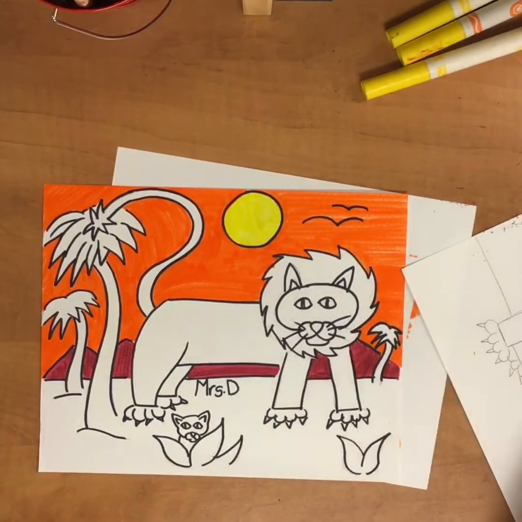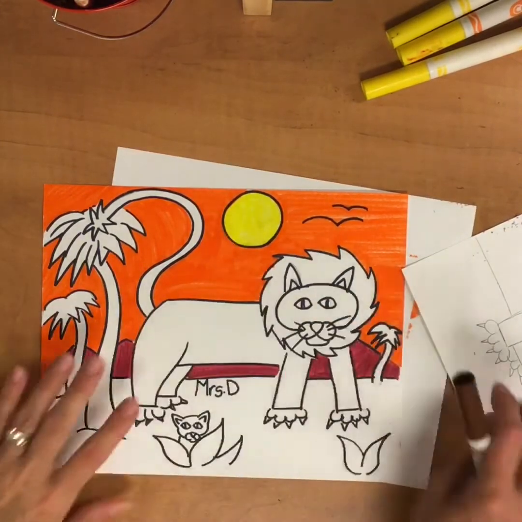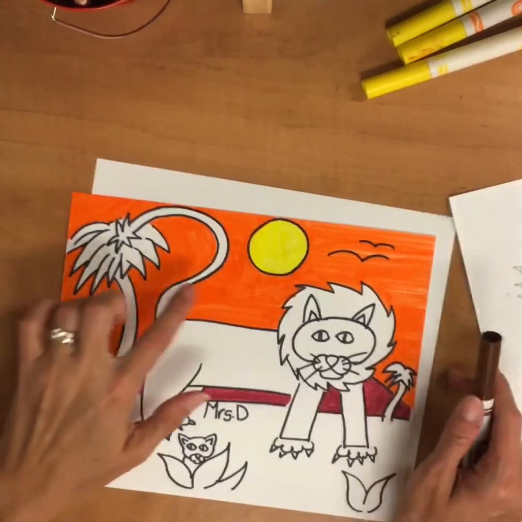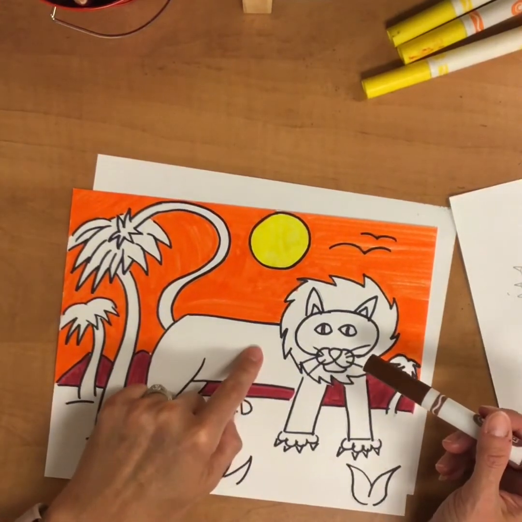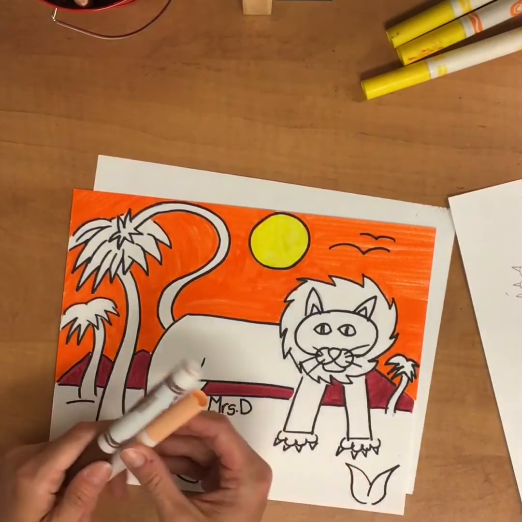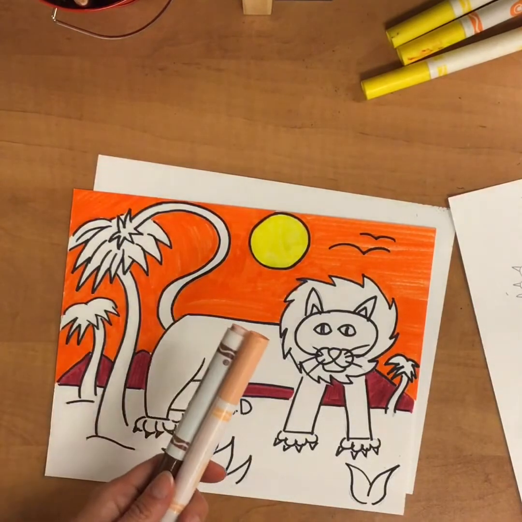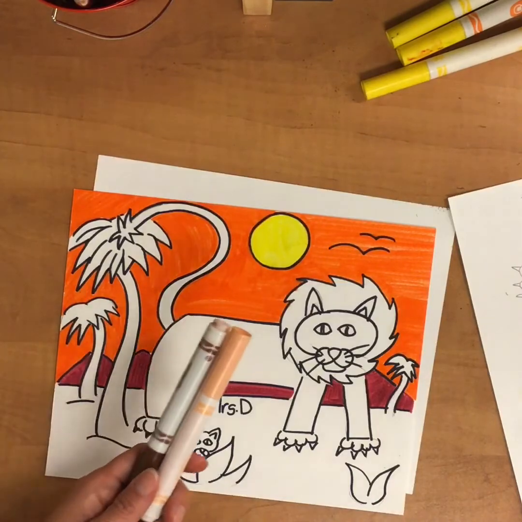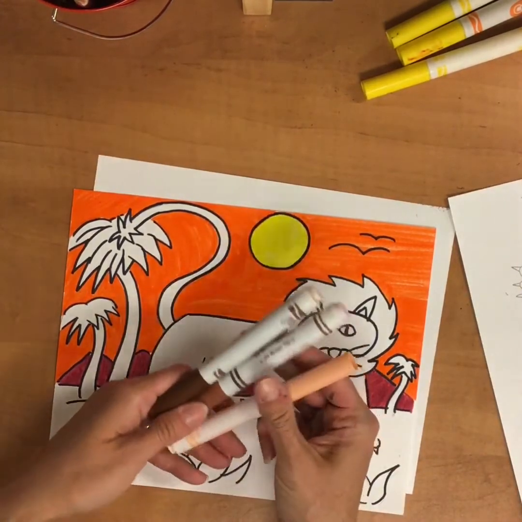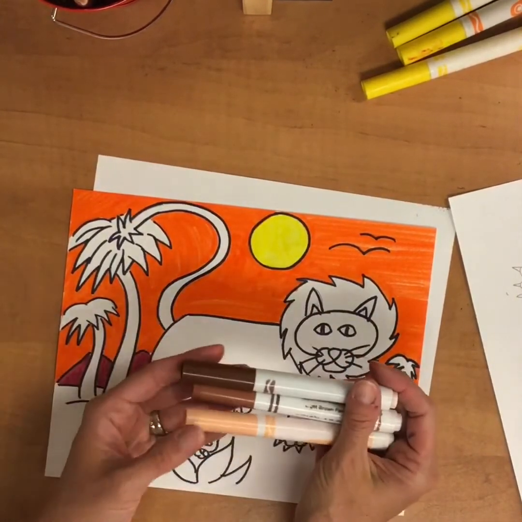I also want you guys to think about contrast. Contrast is how something stands out, how much it stands out. Since I did my sky orange, I want more contrast for my lion. So I don't want to do my lion orange. I have all these interesting brown colors, and I do have a different shade of orange, so I might think about that, but I have these two brown colors and then this peachy color. So I think I'm gonna use some of those.